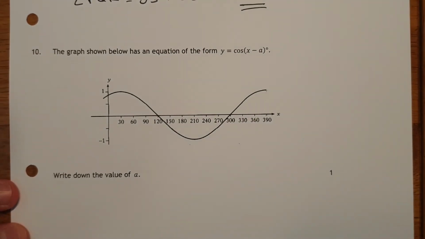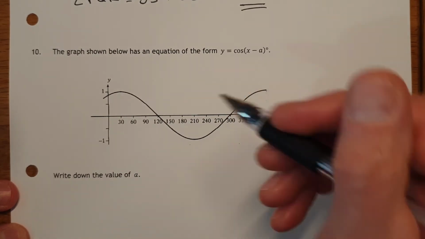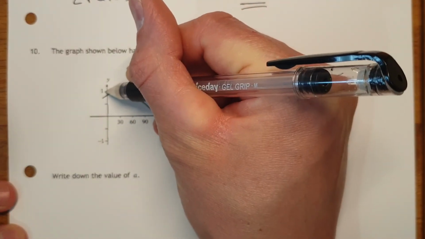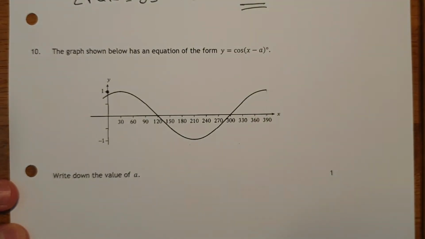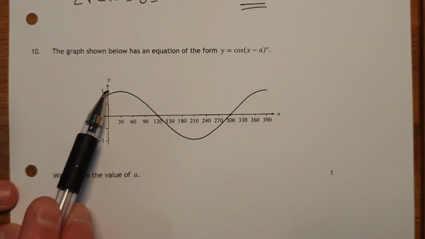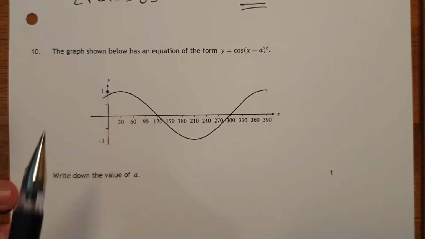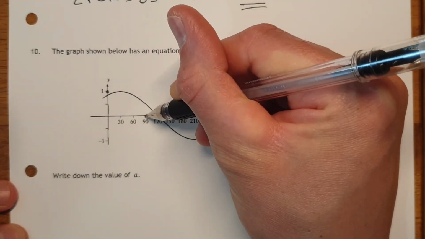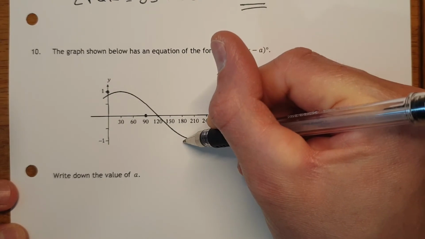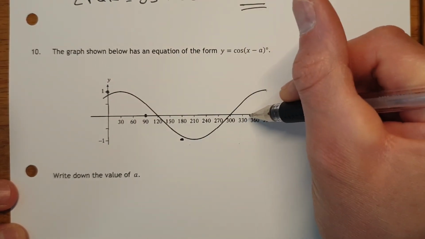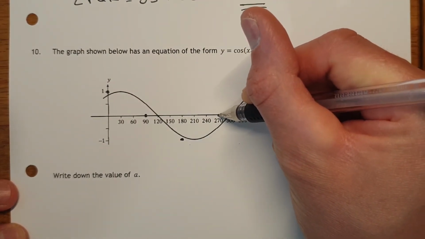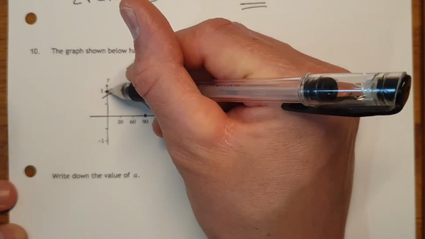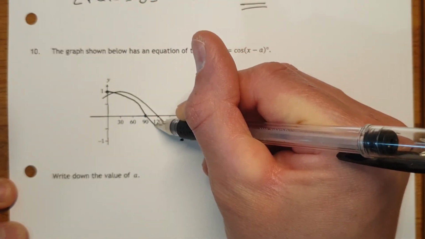Now in question 10, all we've got to do is write down the value of A. It tells us that cosine graphs usually start up here. Technically it's not correct to say it starts there because it goes on forever in both directions, but we're only looking at a bit between 0 and 360 normally. So it'll start at 0, 1, and then it cuts the axis at 90, has a minimum at 180, crosses the axis at 270 and has a maximum at 360. So your graph normally looks like this for just a regular cosine graph.